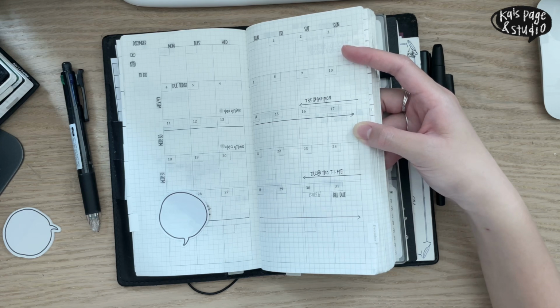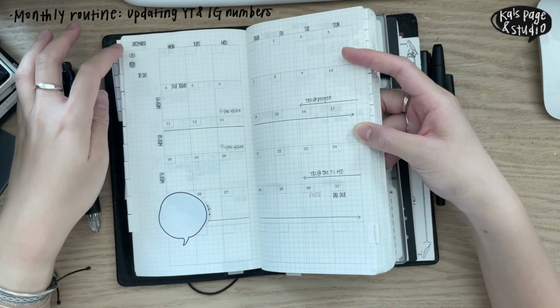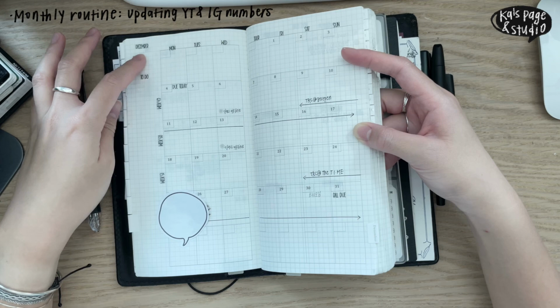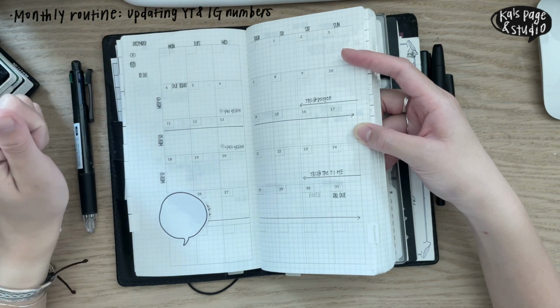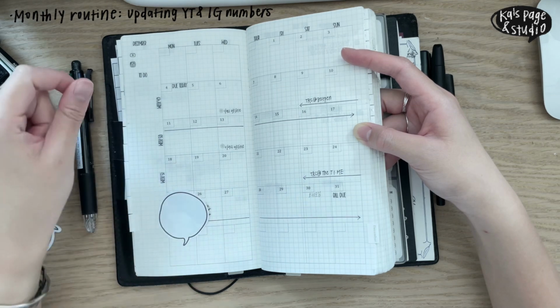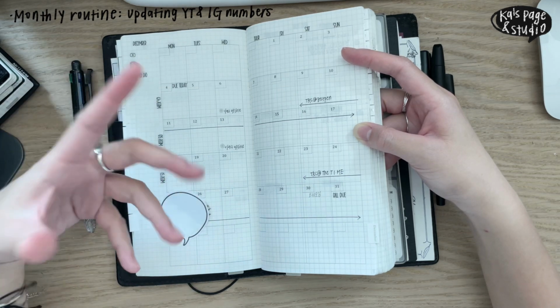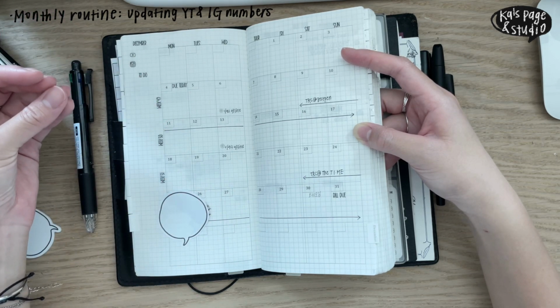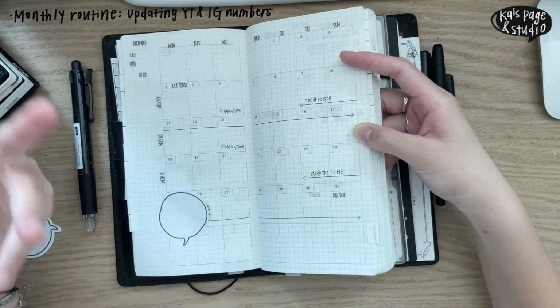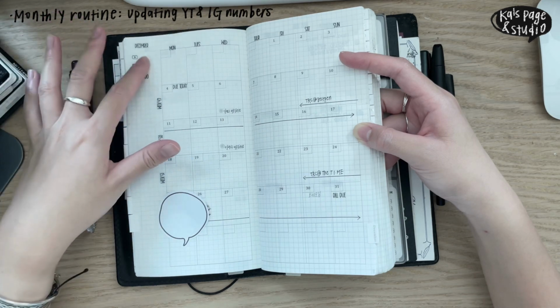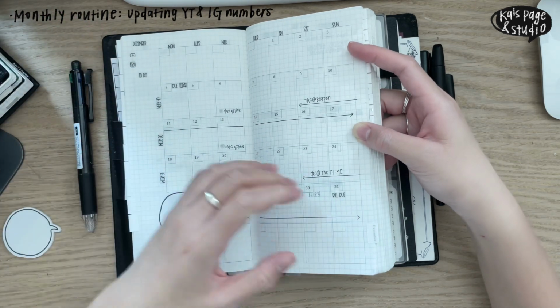So monthly routines. In my monthly pages, it's for my YouTube subscriber count and Instagram follower count. I record these numbers at the end of each month because I do want to see growth. I'm uploading content and uploading videos, and I want to see if this is interesting for people and things like that. So I want to see growth. That's why I record the numbers.